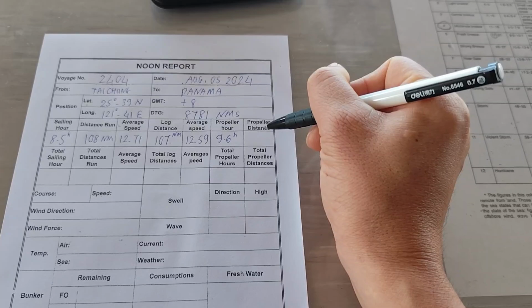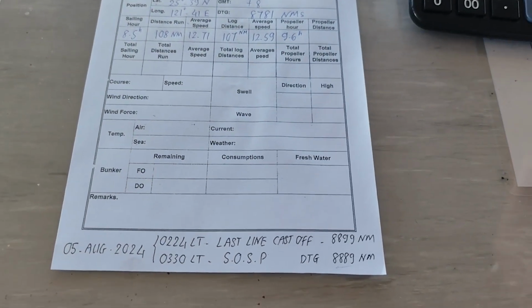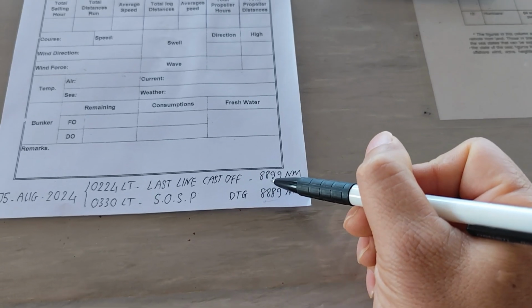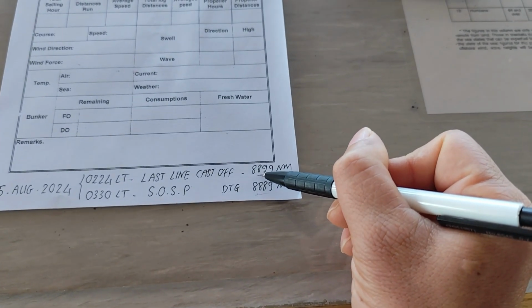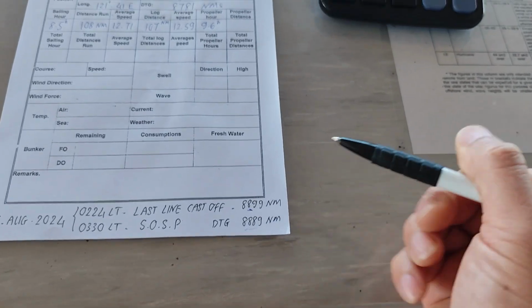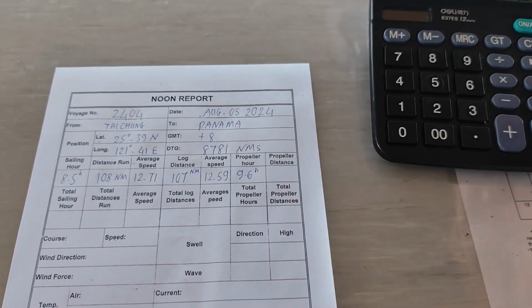So for the propeller distance, you just do the same. This is our last line cast off distance to go. You get this one minus the distance to go at the noontime.